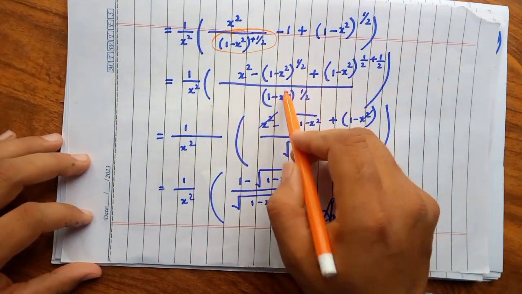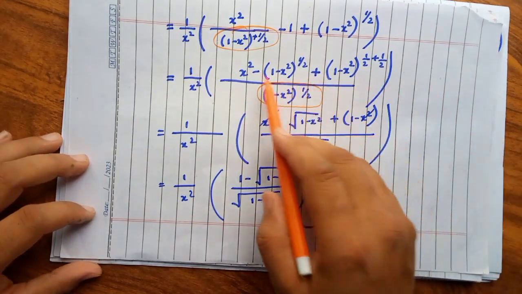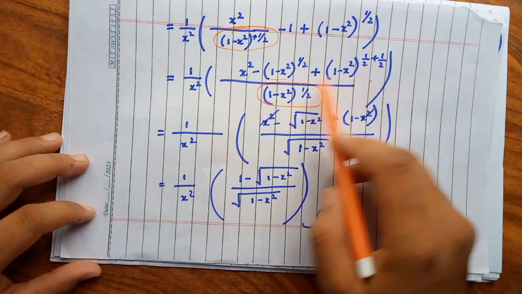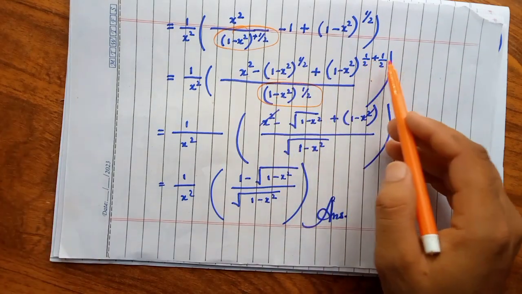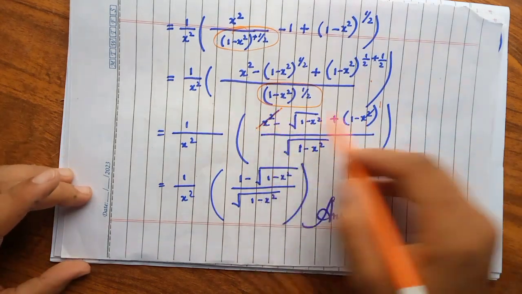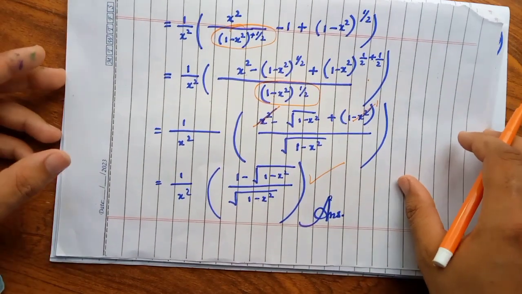So in the next step we will take the LCM of this expression. So this is the simple value here, 1 over 2 plus 1 over 2, because this will become a square. So 1 over 2 plus 1 over 2 will be equal to 1. So positive x and minus x will be cancelled out. This is the final answer of question number 14.